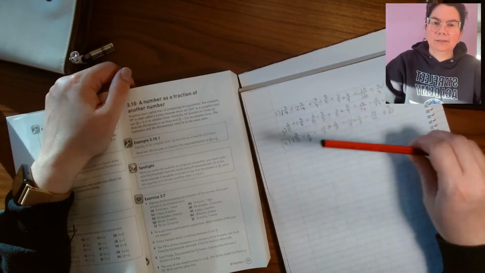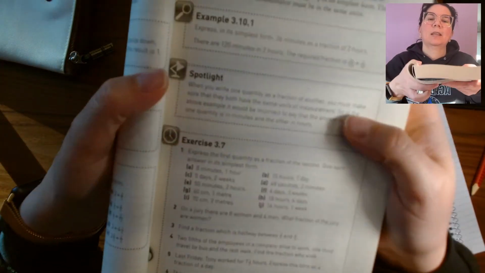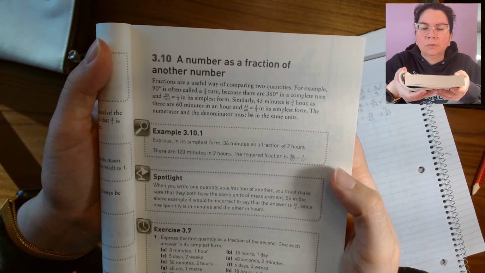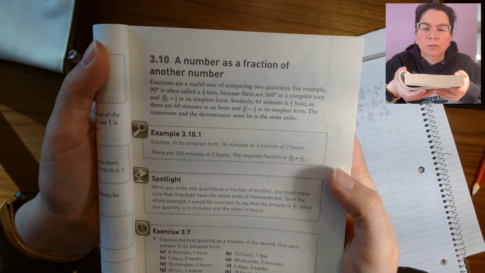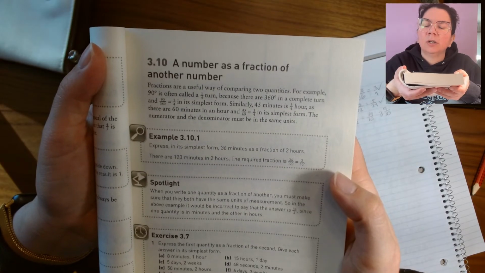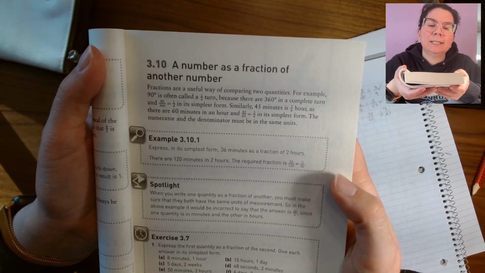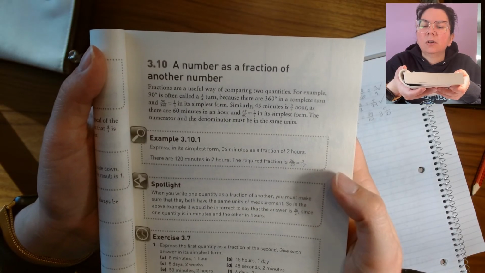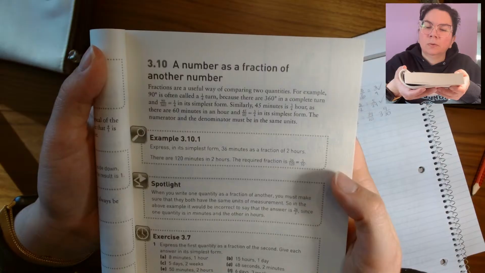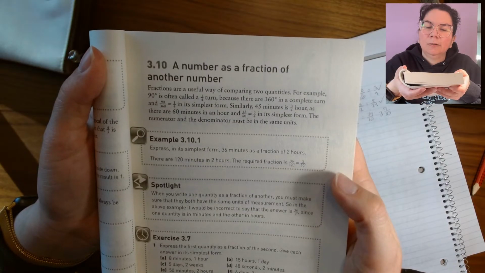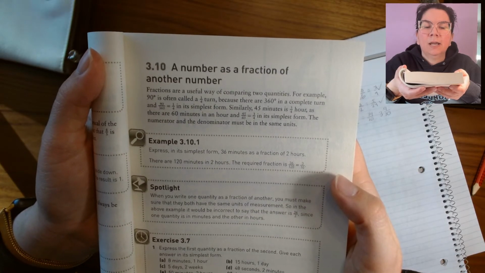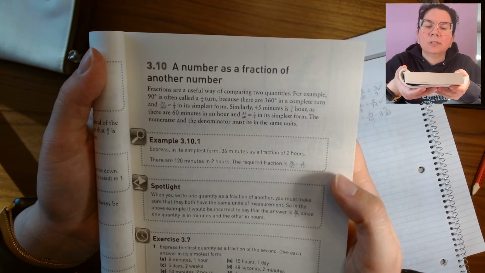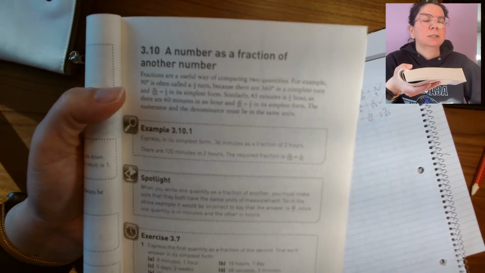Okay, one last section. A number as a fraction of another number. Fractions are a useful way of comparing two quantities. For example, 90 degrees is often called a quarter turn because there are 360 degrees in a complete turn, and 90 over 360 is 1/4 in its simplest form. Similarly, 45 minutes is 3/4 of an hour, as there are 60 minutes in an hour, and 45 over 60 is the same as 3 over 4 in its simplest form.